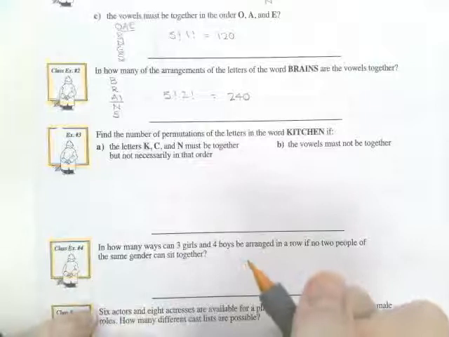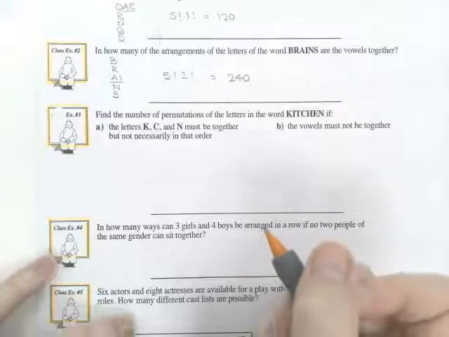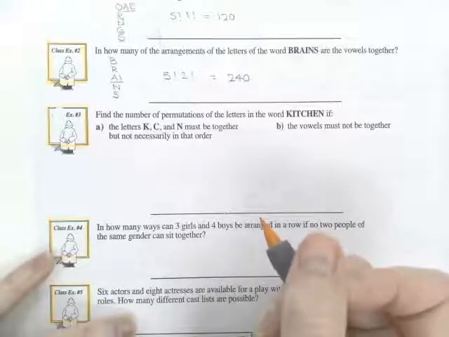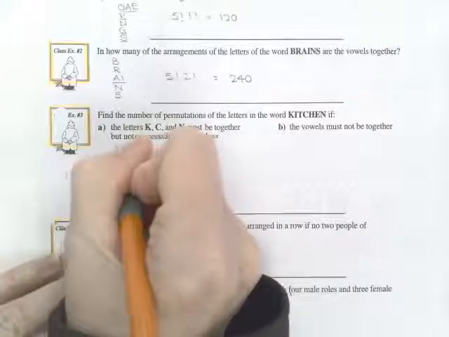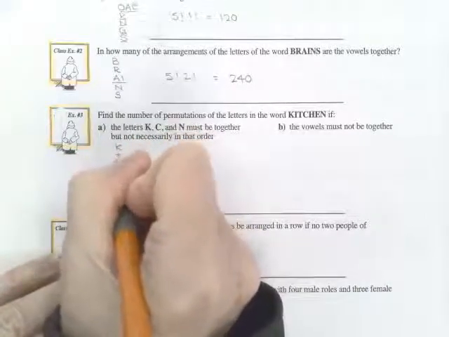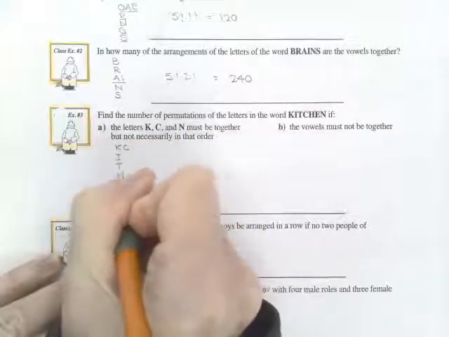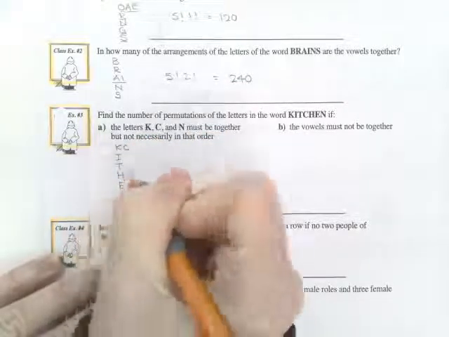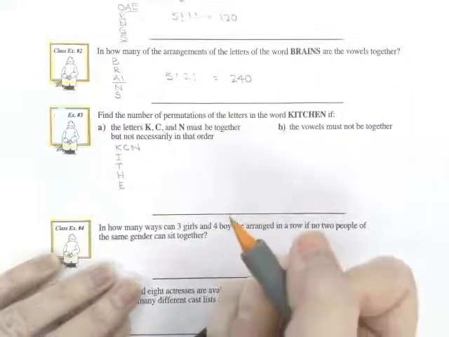Okay, pause and try these by yourself and then see if you do it the same way that I do. Here we go. Find the number of permutations of the letters in the word kitchen if the letters K, C, and N must be together but not necessarily in that order. So K, I, T, C, H, E, N. I just spell it out like that so I don't forget letters.